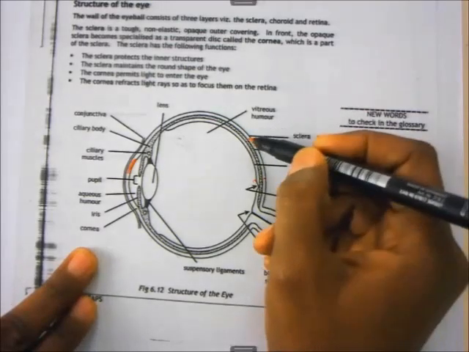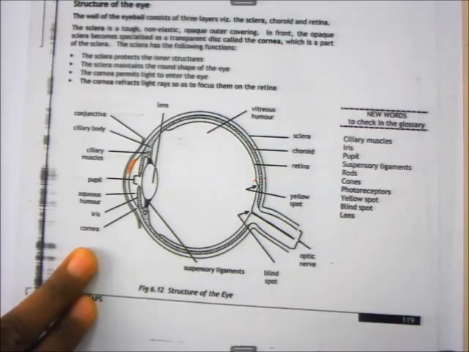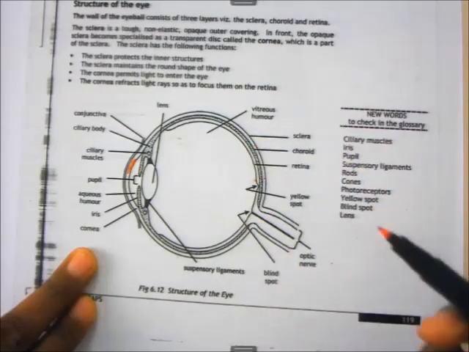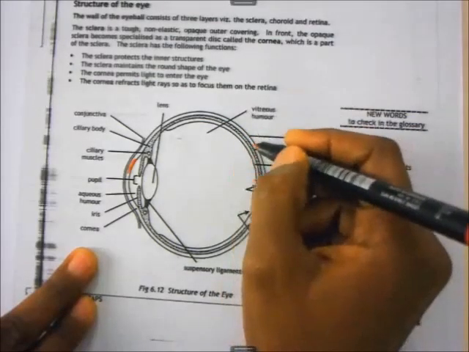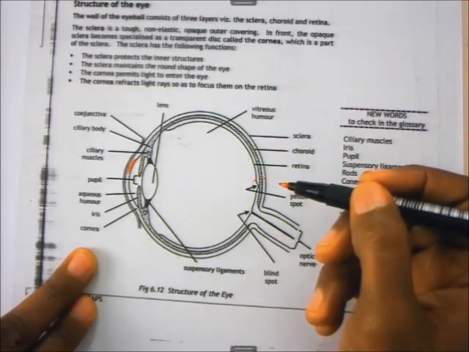If this sclera is removed, just like in a model of an eye, the eye loses its shape. So the sclera helps to maintain the shape of the eye.